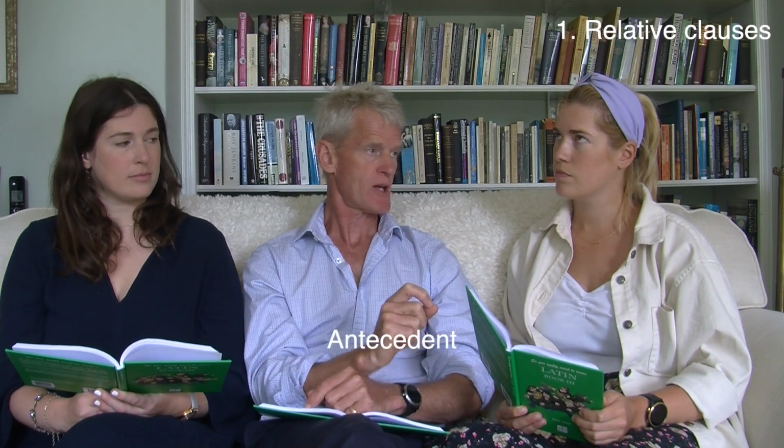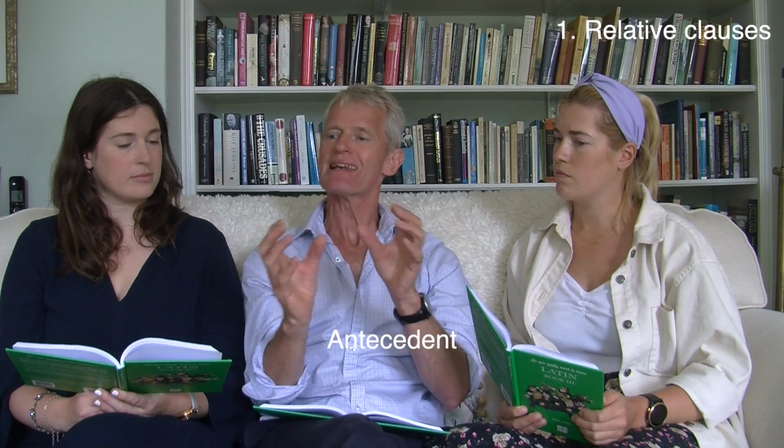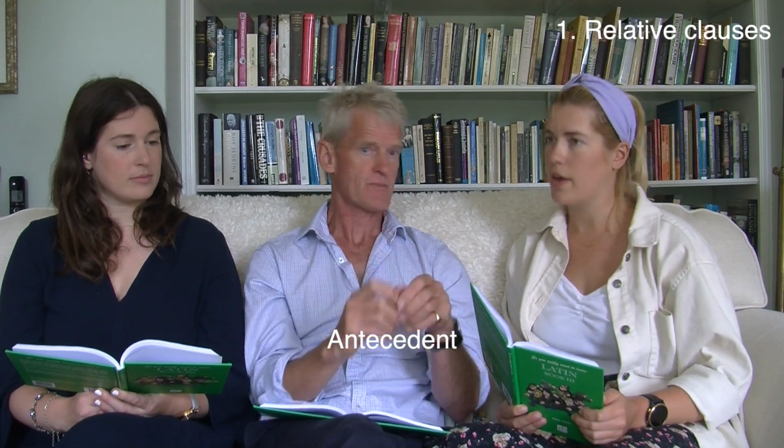A relative clause involves a who or which word. And in English, that who or which word refers back to a noun just mentioned in the sentence, and that noun or pronoun is called the antecedent. So the relative clause tells us a little bit more about an antecedent. The table, which is in the kitchen. So I think the qui part mirrors the antecedent. Right, now that's nearly right.